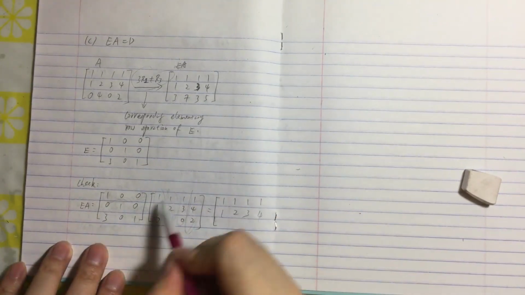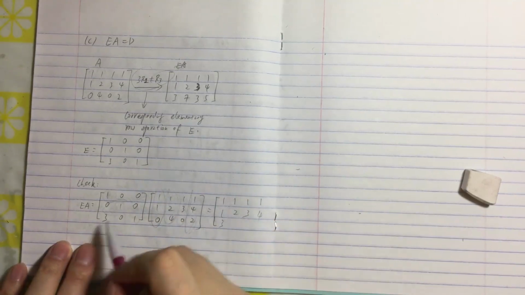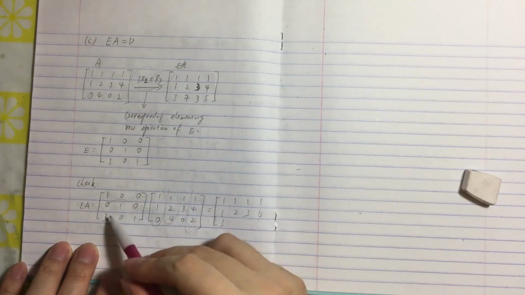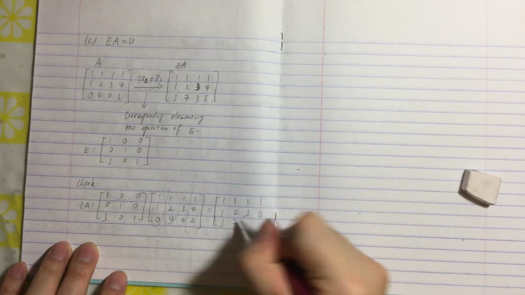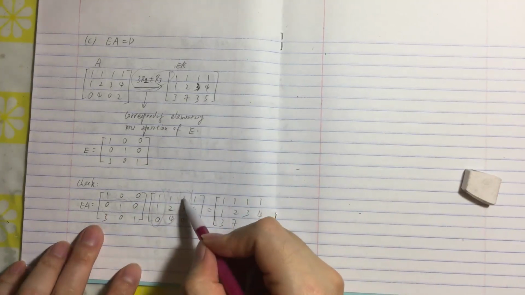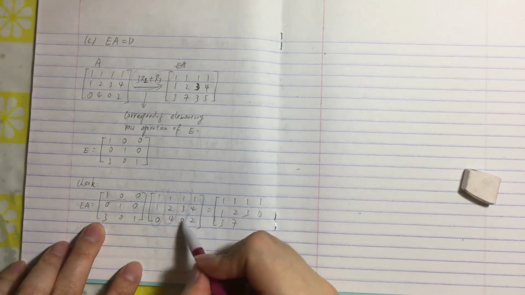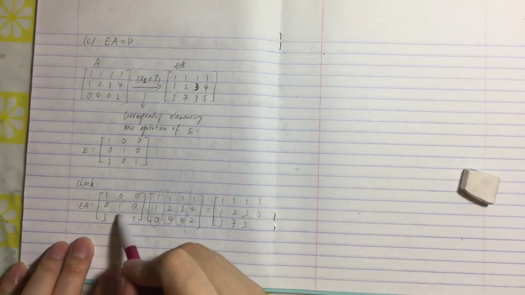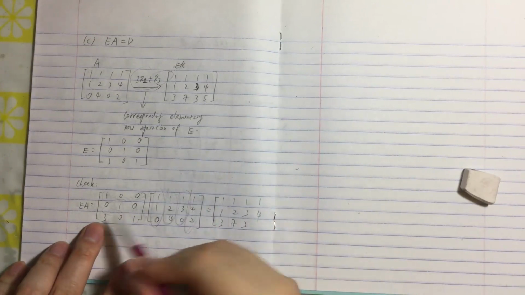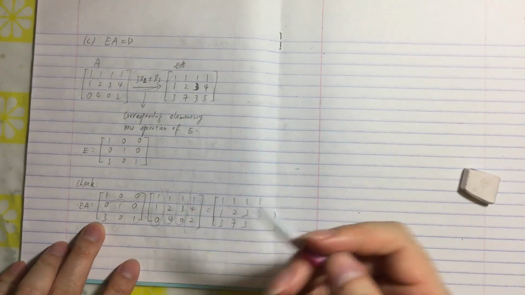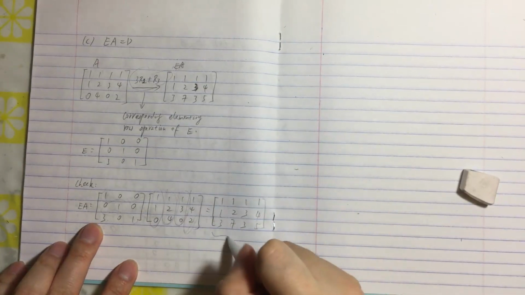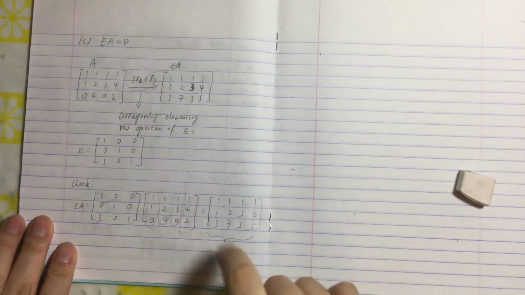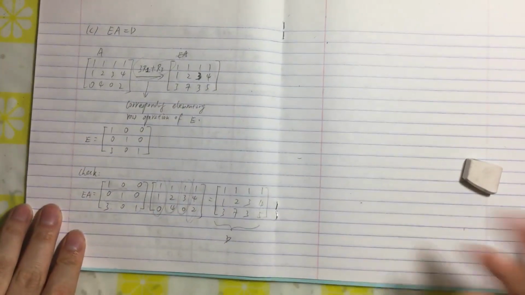Next, row times column, I get 3, 0, 0, which is 3. Row times column, I get 1 times 3 is 3. 4 times 1 is 4. 3 plus 4 is 7. Next, row times column. 1 times 3 is 3. That's 0, that's 0, I get 3. Next, row times column. I get 3, 0, 2. 3 plus 0 plus 2 is 5. That's exactly the same as D. That's how we check the answer.